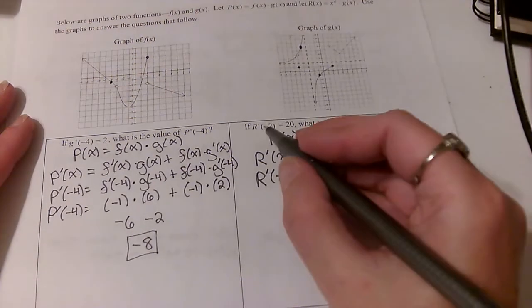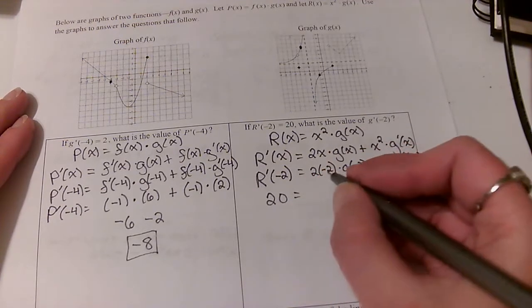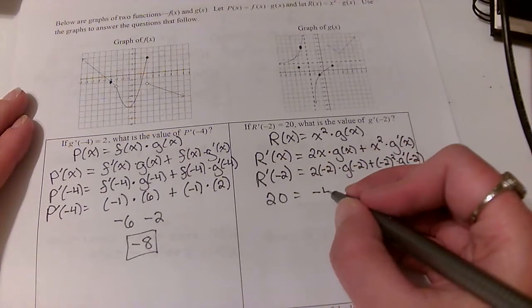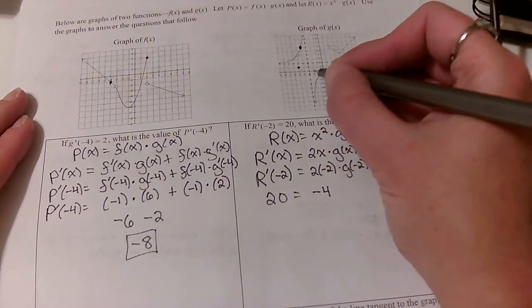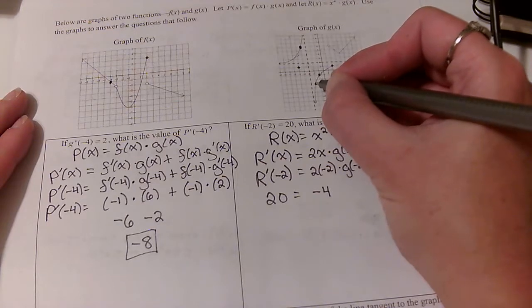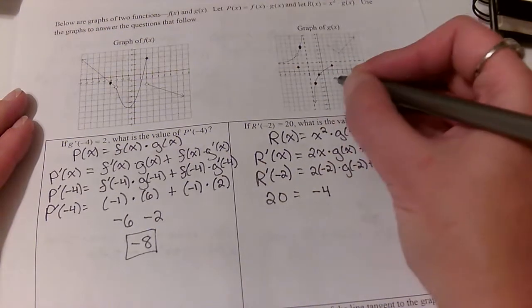They gave us r prime of -2 is 20. I know 2 times -2 is -4. g of -2 is right here. That's a -4. No, that's a -3.